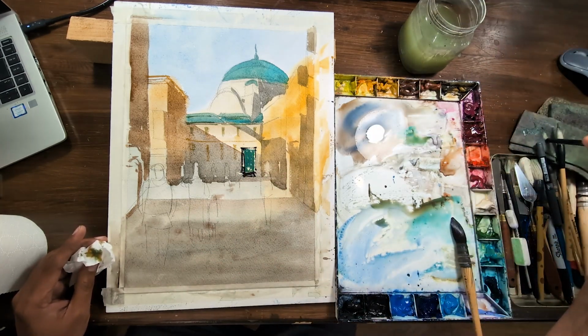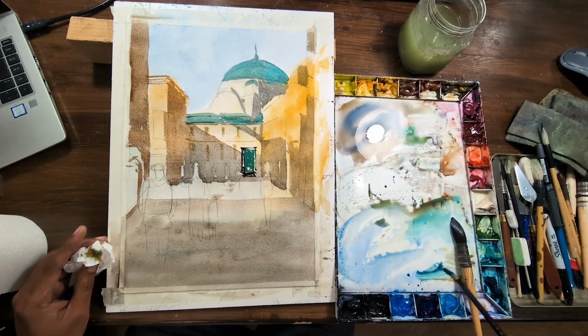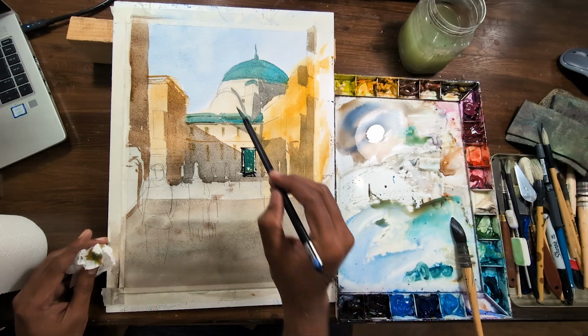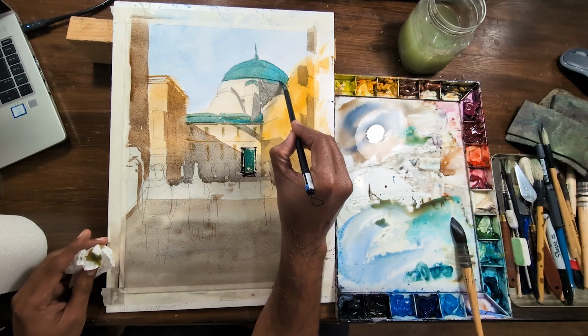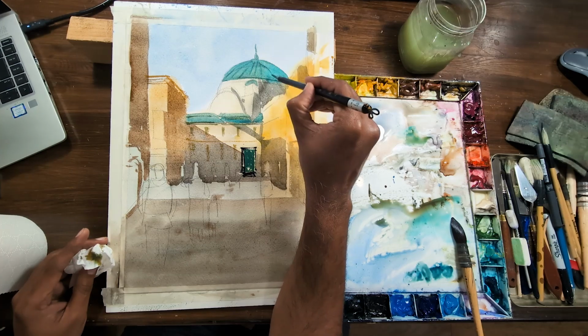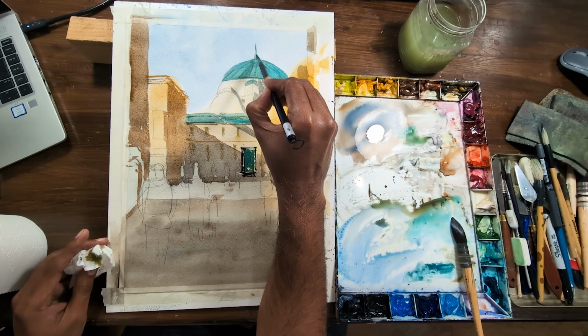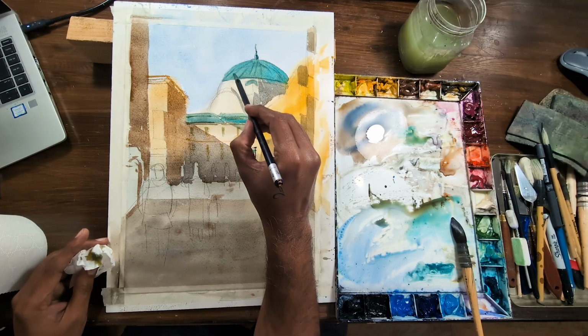And then we continue adding more details. So a couple more details, a little shadow on this side.